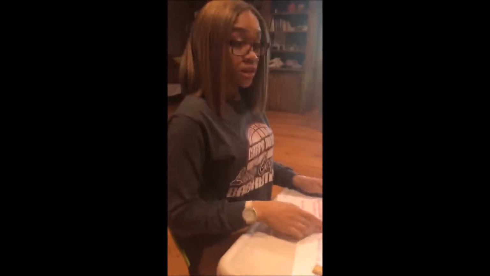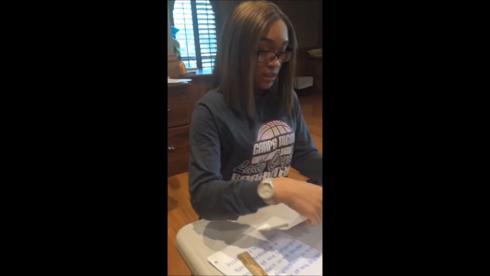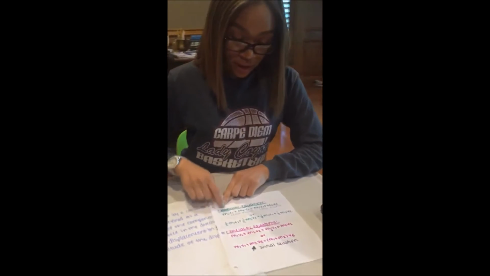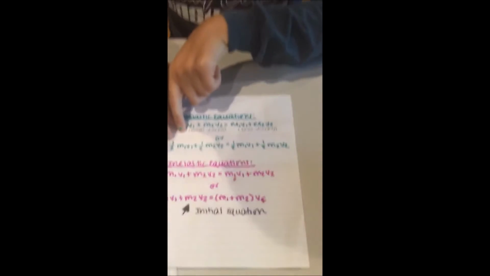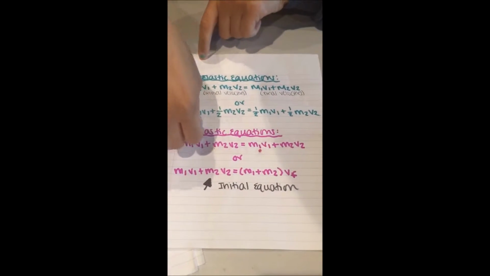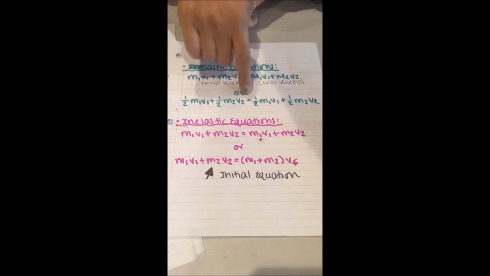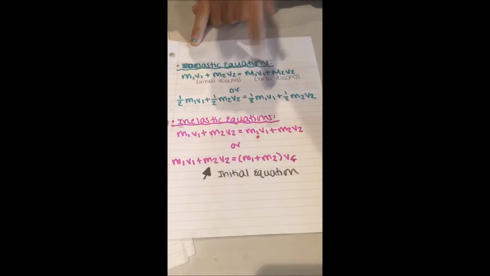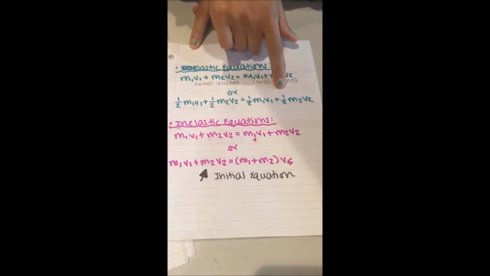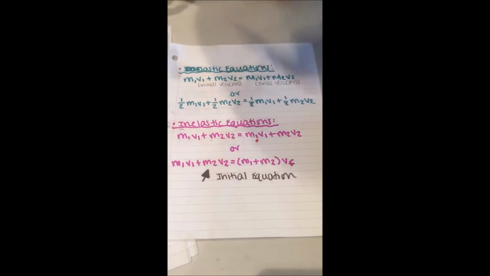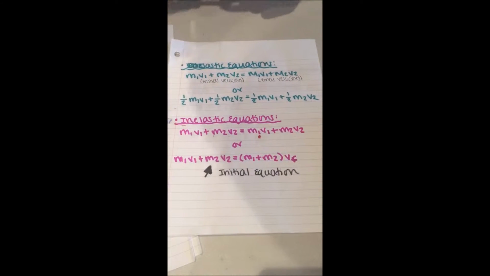Okay. Since both of my students couldn't cooperate, we are going to finish what I started. So, for elastic equations, you can do it with a second equation: 1/2 times m1 times v1 plus 1/2 times m2 times v2 equals 1/2 times m1 times v1 plus 1/2 times m2 times v2. That is a second equation for elastic collisions.